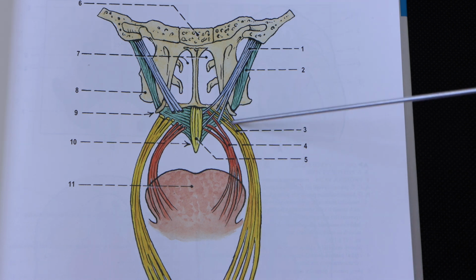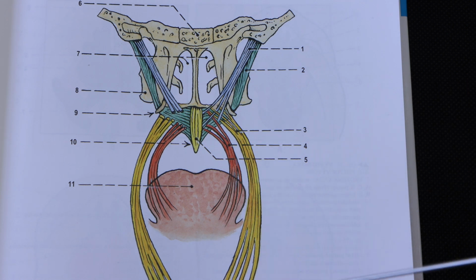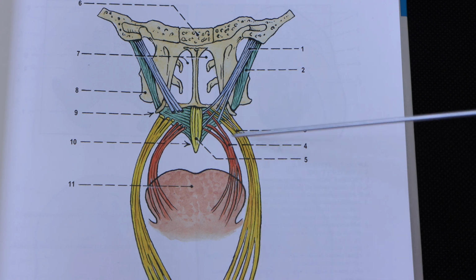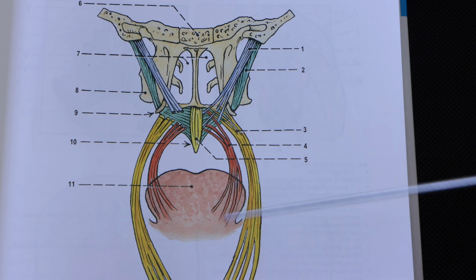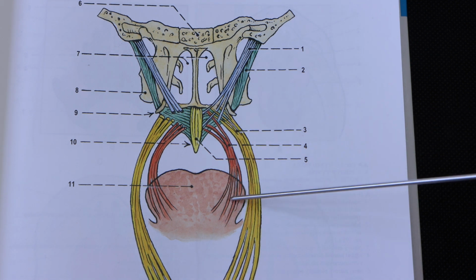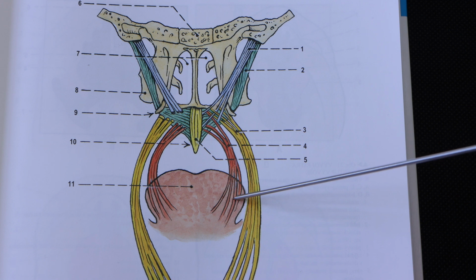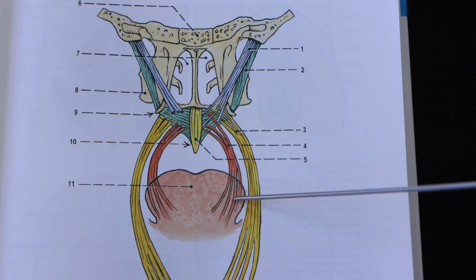And finally, there are these two muscles that I already mentioned. The red one is the palatoglossal muscle, which makes the anterior border of the palatine tonsil.